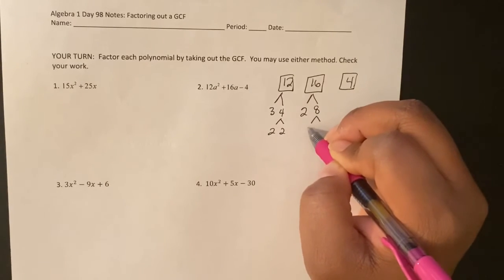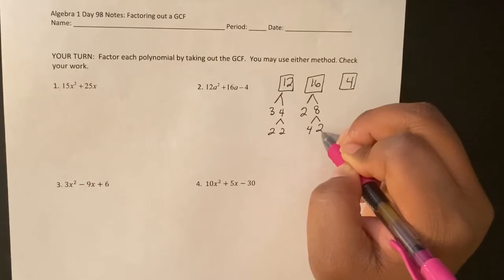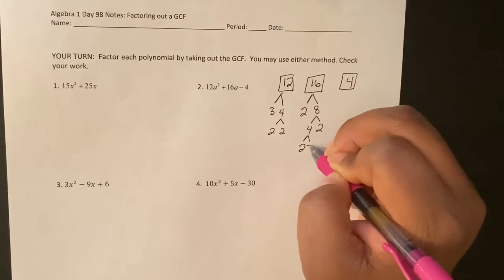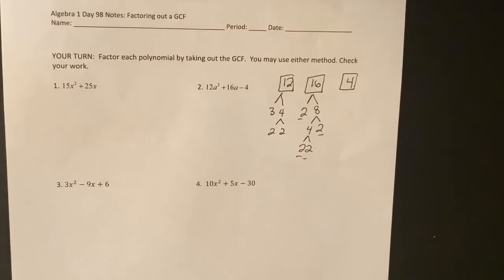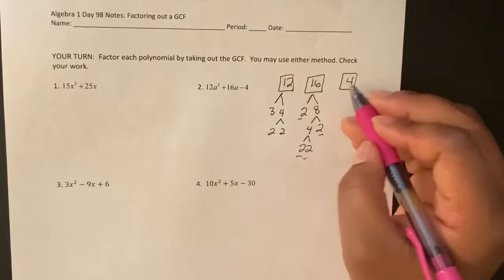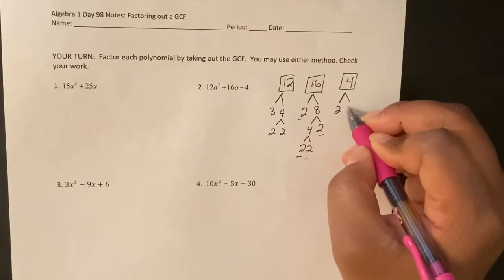And then 8 can be broken down into 4 times 2, which can be broken down into 2 times 2. Again, you want to end up with all primes. And then 4 can be broken down into 2 times 2.